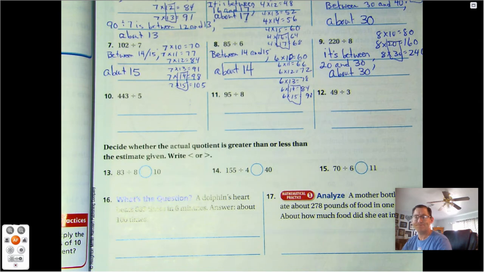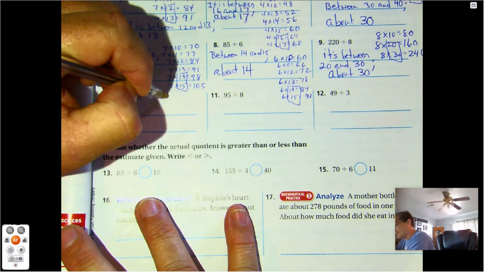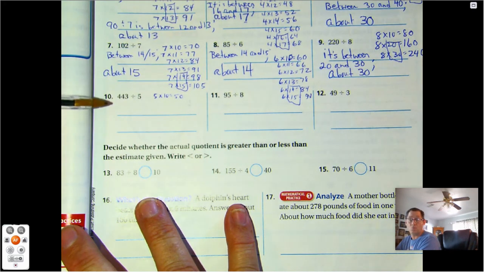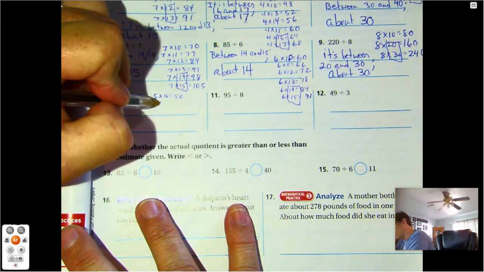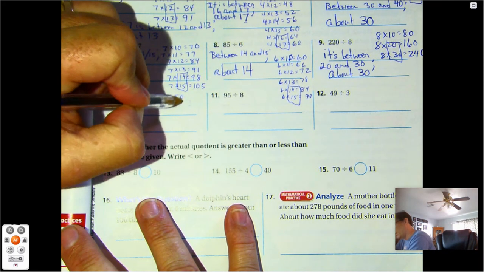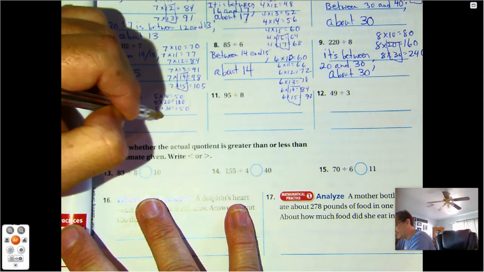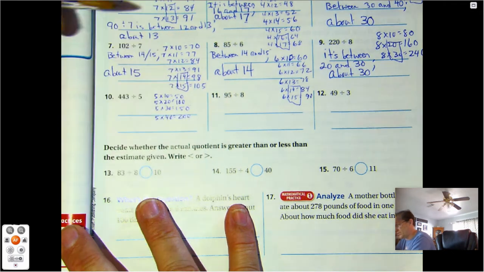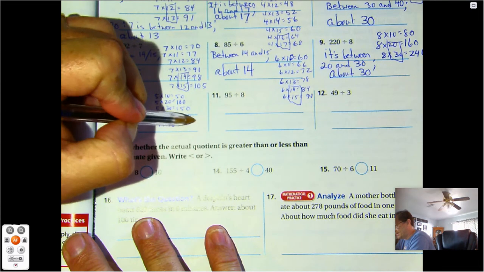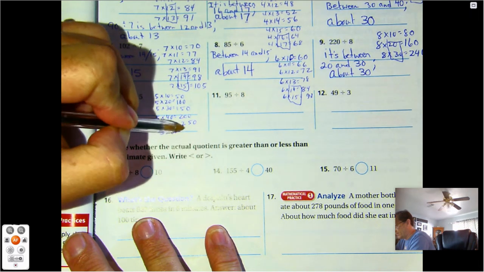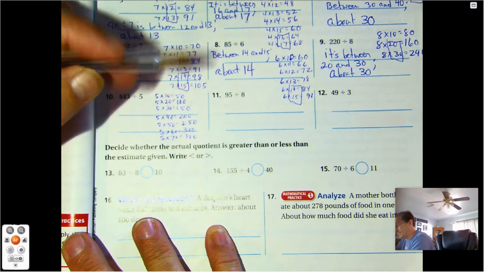443 divided by 5. Well, 5 times 10 is 50. That is way far away from 443. So we're going to keep going by multiples of 10s. So now we're at 100. 5 times 30, 150. 5 times 40, 200. 5 times 50, 250. 5 times 60, 300. 5 times 70, 350. 5 times 80, 400.